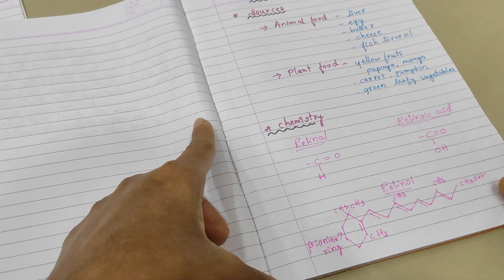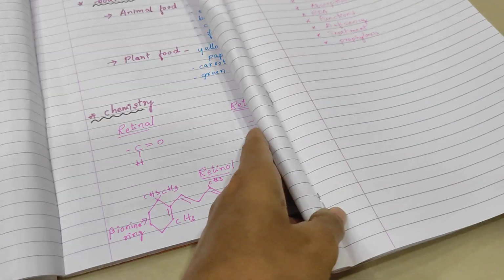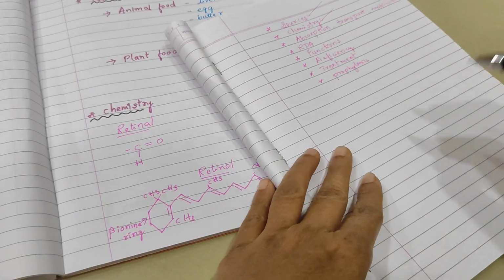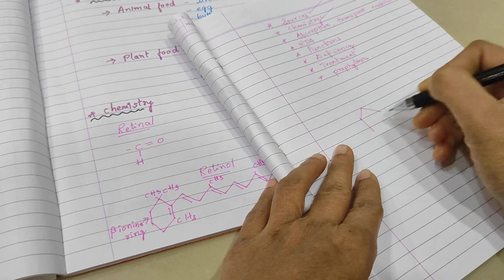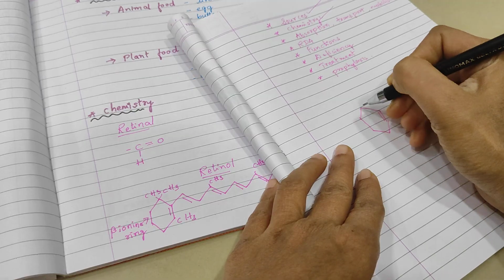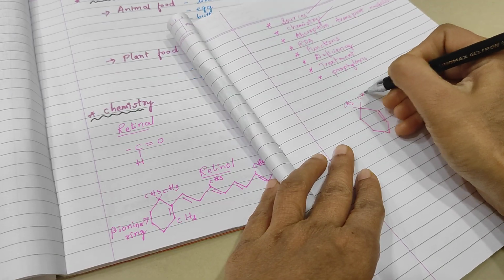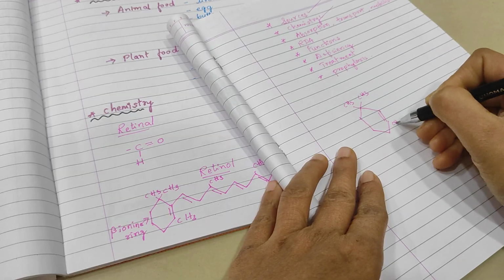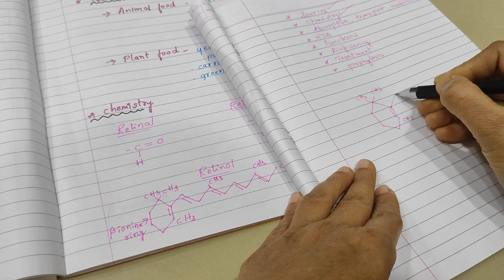The structure of vitamin A, if you can draw it, it will be good. It's very easy to draw. First you have to draw one beta ionone ring, which has a double bond here and 3 methyl groups. This is the beta ionone ring and it has one side chain.